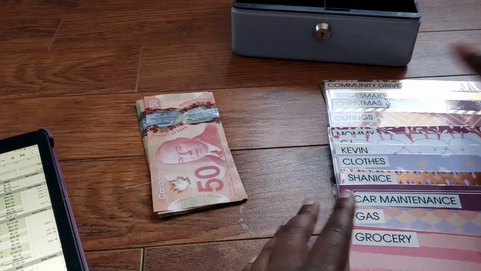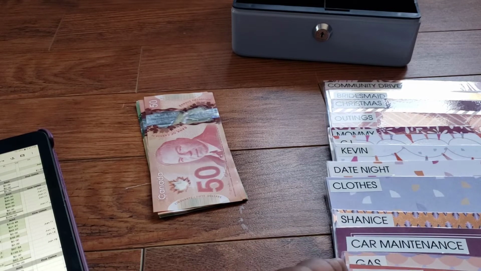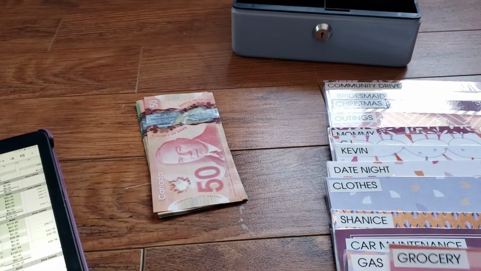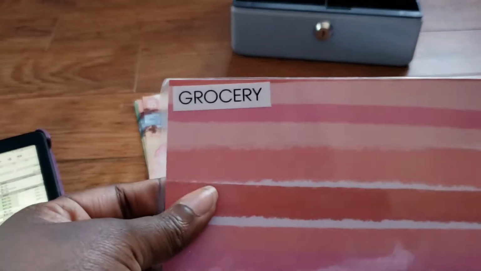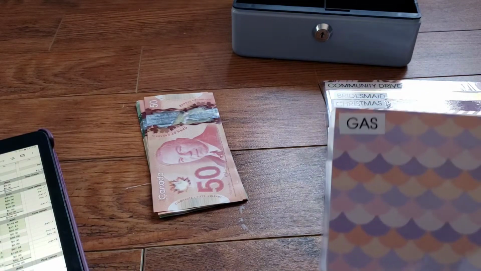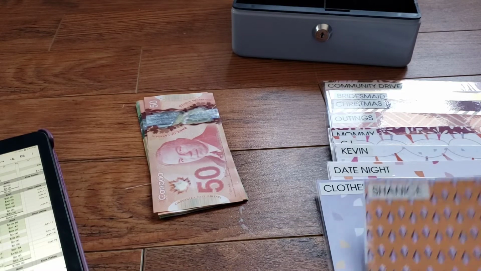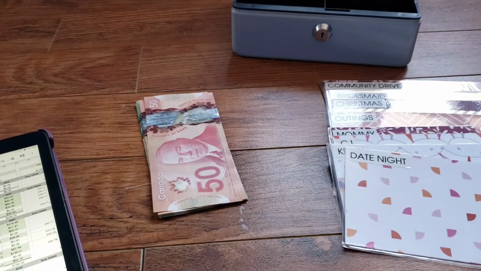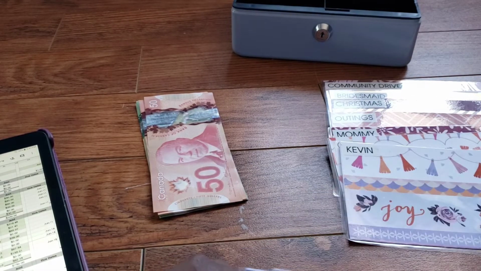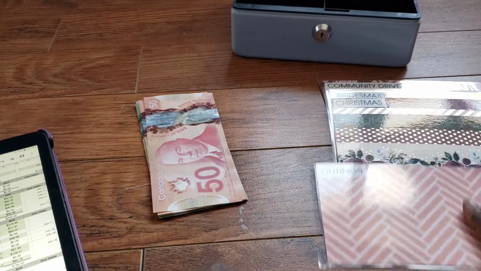So for those who don't know what cash envelopes are, it's basically each envelope represents a category in your budget. So for example, I have a grocery envelope. Whatever I have budgeted from my paycheck, cash goes in here. I also have a gas envelope, car maintenance, one for myself, one for clothes, date night, my boyfriend Kevin, my brother CJ, my beautiful mother, any outings.